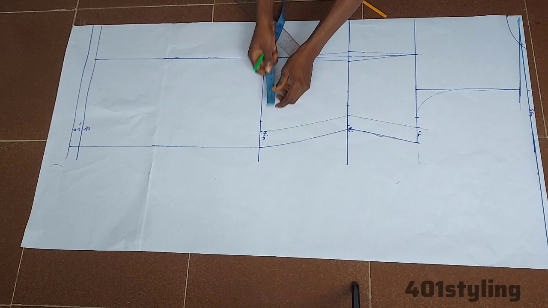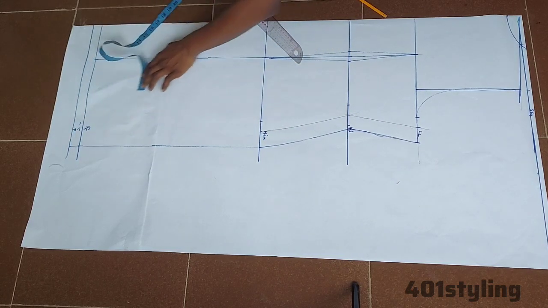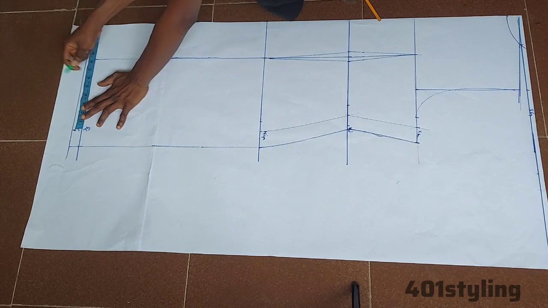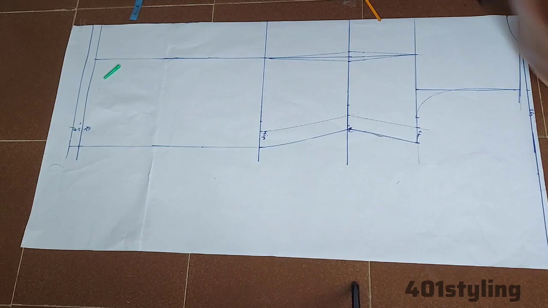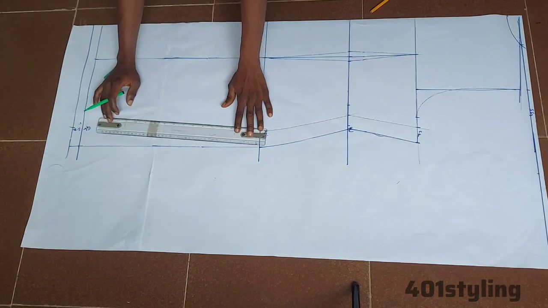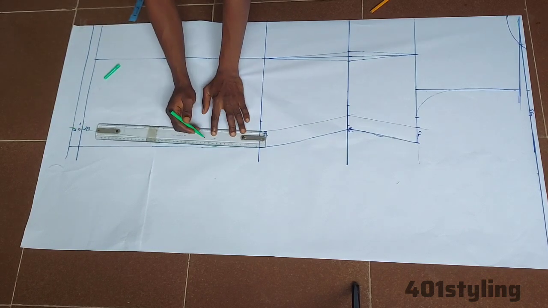You can go in by 1 or 1.5 inches, and then you're going to connect back to the hip line, just like you see me doing. Okay, so here I took out about 1 inch. That means I'm taking out 4 inches altogether, both front and the back. Okay, so I'm going to mark and I'm going to connect. So either way, anything you decide to do, it's fine.